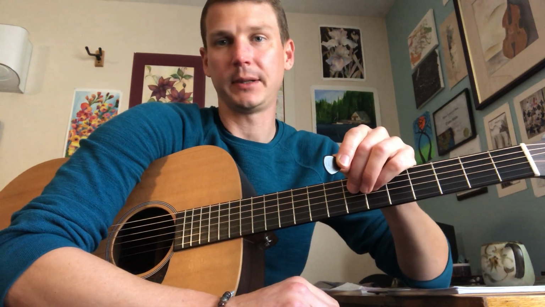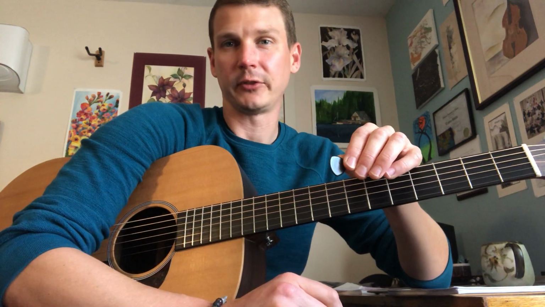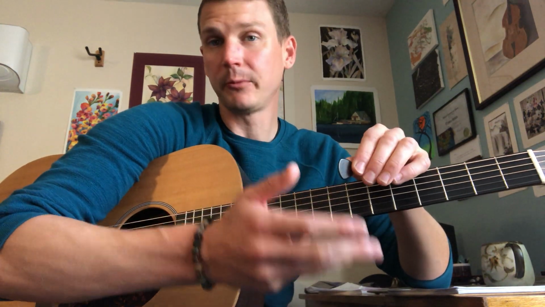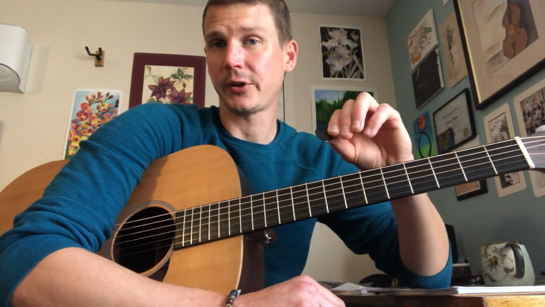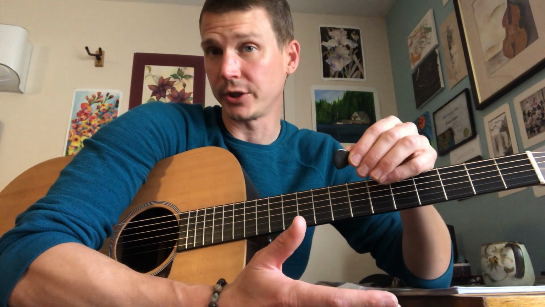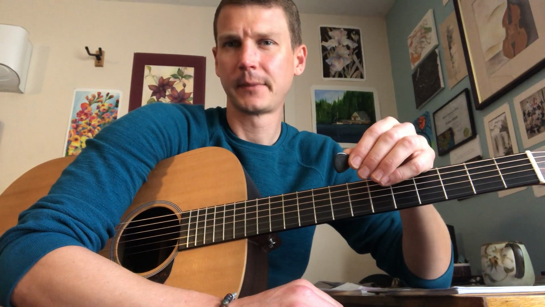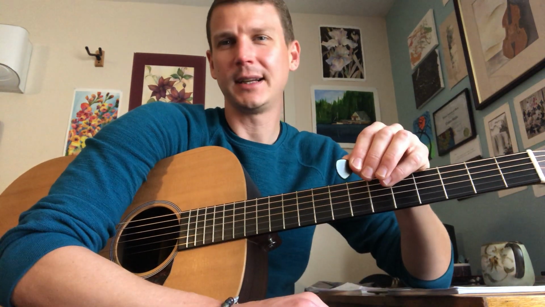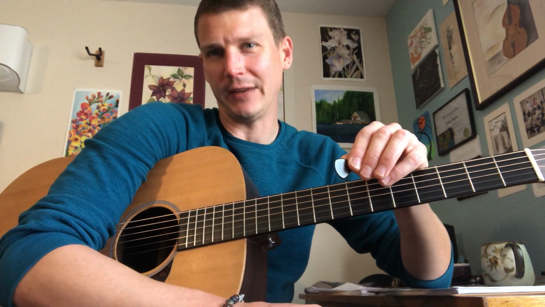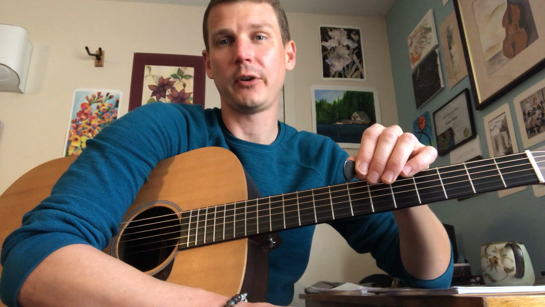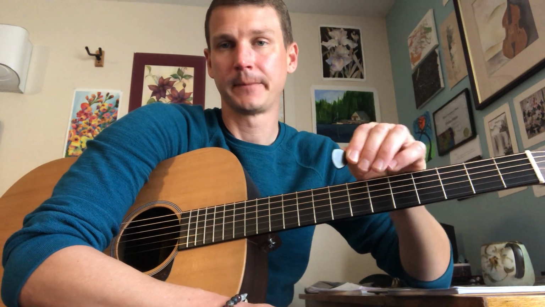Now, I'm going to take a second and talk about holding the pick, because I do think it's nice to cover some of this stuff. This is one of those things that if you ask 10 different guitar players, or 10 different musicians who play guitar, how do you hold the pick? You're probably going to get at least 6 or 7 different answers. So there's many different schools of thought on how to hold the pick.